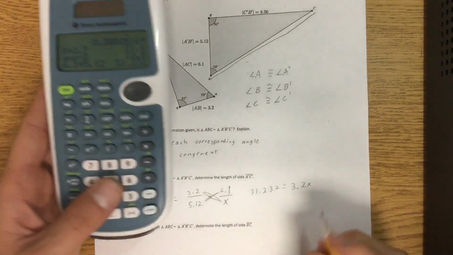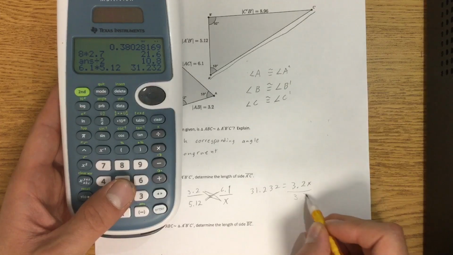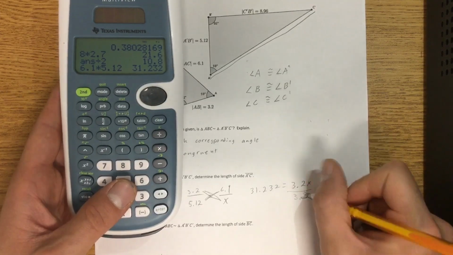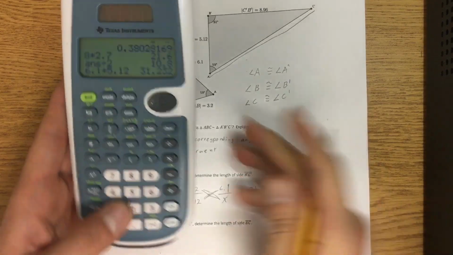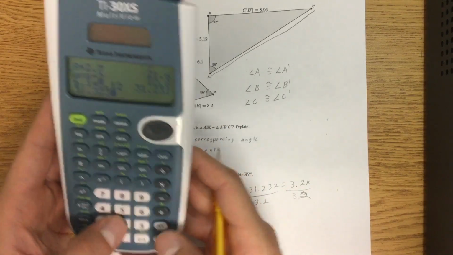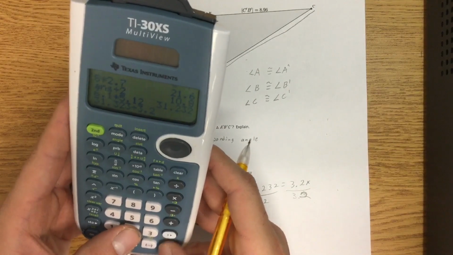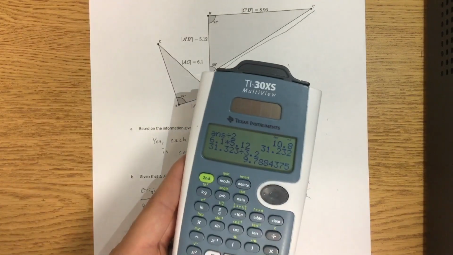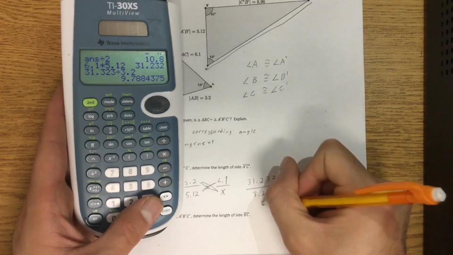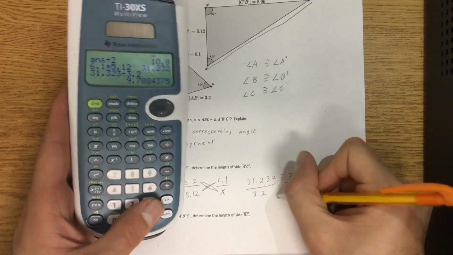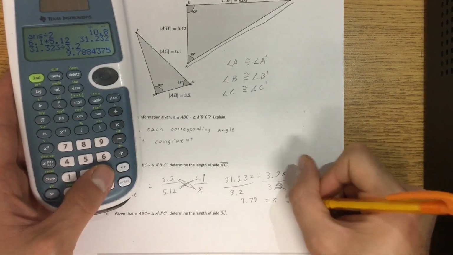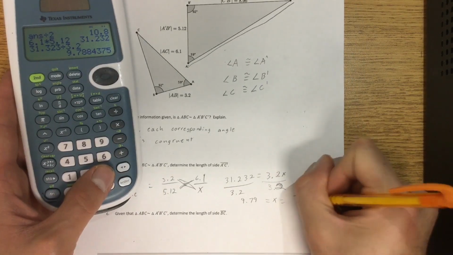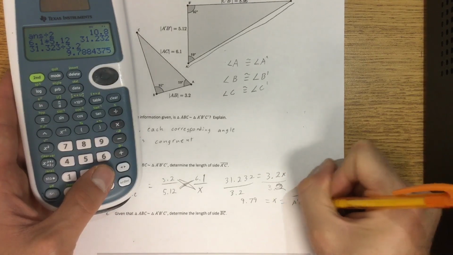31.232 equals 3.2x. So to get what just x is, we need to divide by 3.2. So 31.232 divided by 3.2. So that's going to be our number. We'll round to the nearest hundredth. So x equals 9.79. So that's going to equal line A prime C prime.